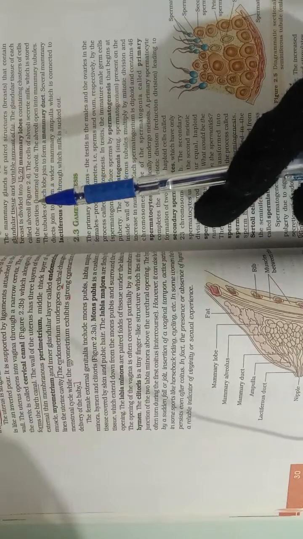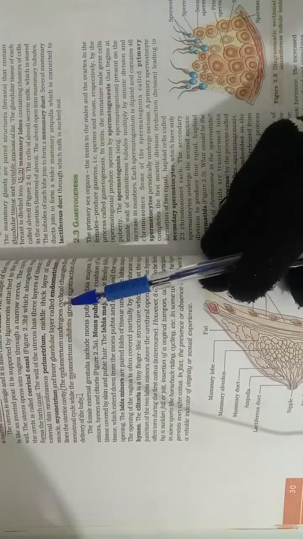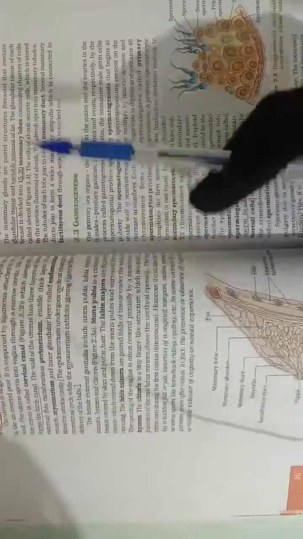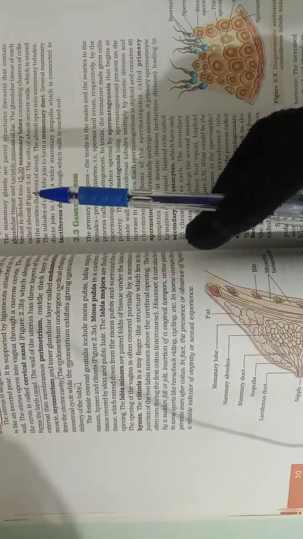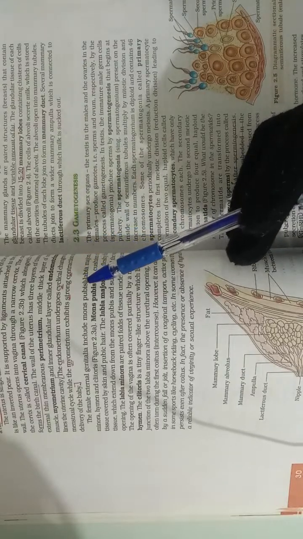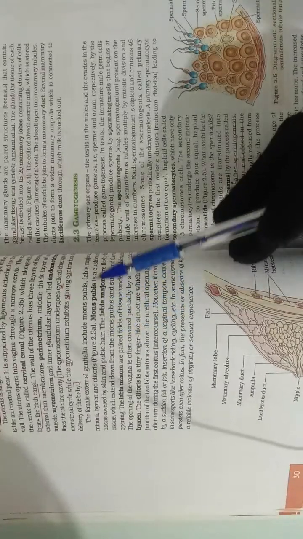The endometrium undergoes cyclic changes during the menstrual cycle, while the myometrium exhibits strong contraction during delivery of the baby. The female external genitalia includes the mons pubis, labia majora, labia minora, hymen, and clitoris.